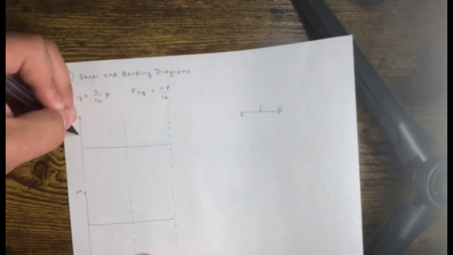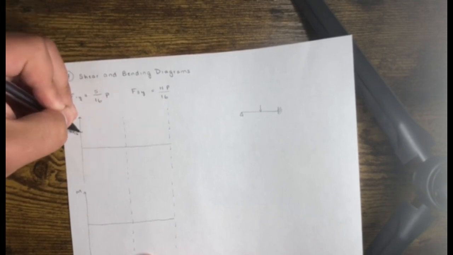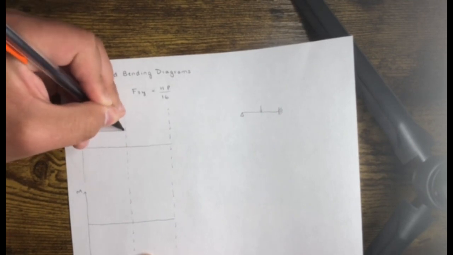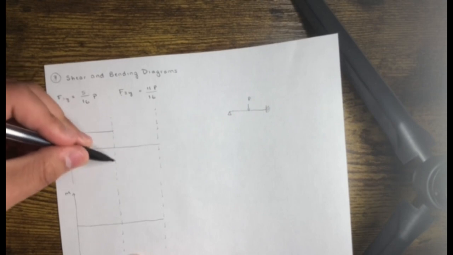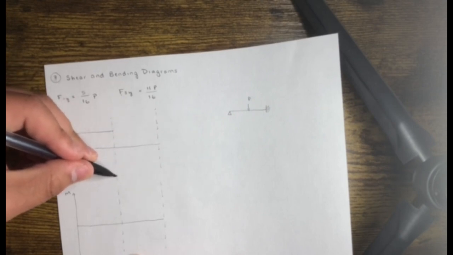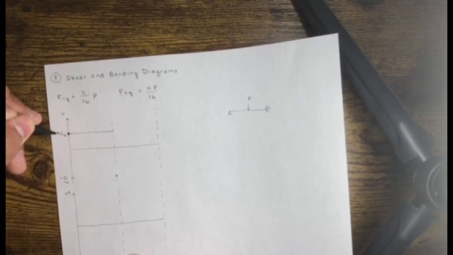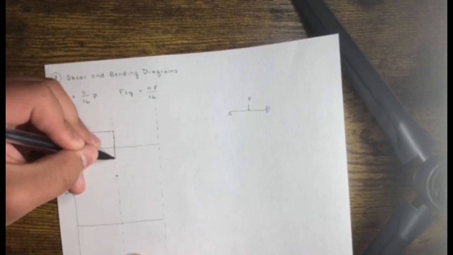F1y at the very start, we have a force pushing up, so that's going to push us up 5 over 16. So we're right here. Nothing happens until the very center. We have the force P, remember? P is going to bring us down a full 16 over 16. So that's going to bring us all the way down to, let me try to draw it to scale, negative 11 over 16. Because we went from 5 over 16, subtract 16 from it, you're going down all the way to negative 11.